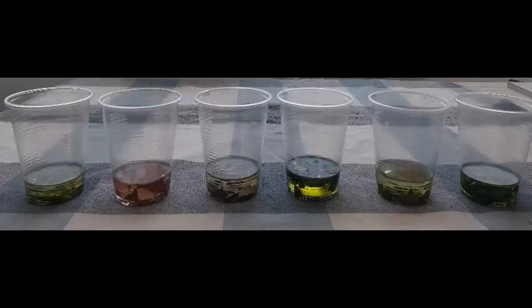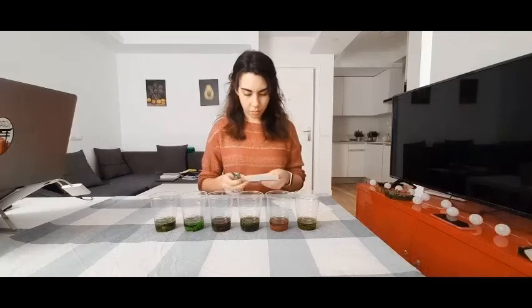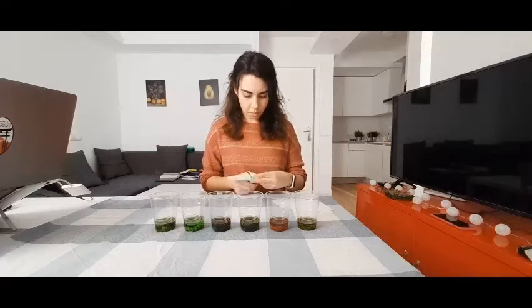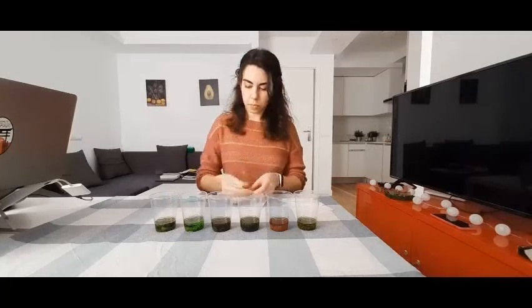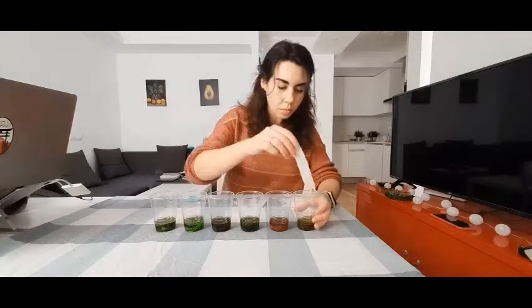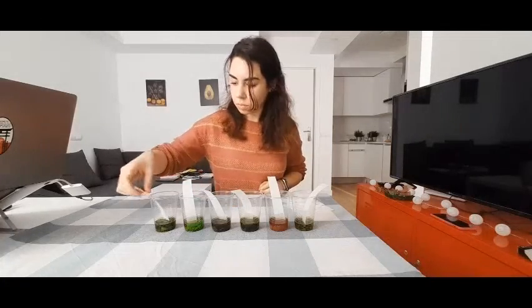Hi again. 90 minutes later, look at the cups. What beautiful colors they got, right? Now we are ready for the next step. We'll have to cut a strip of filter paper and place them into the alcohol. The liquid will rise and the pigment with it. Remember that the more soluble the pigment is, the more it will travel through the filter paper.